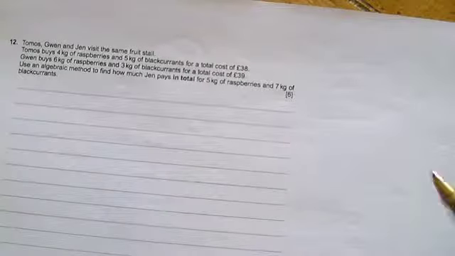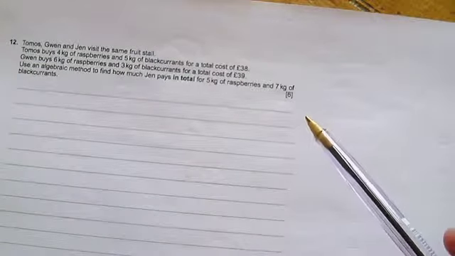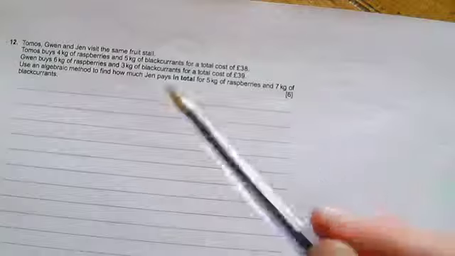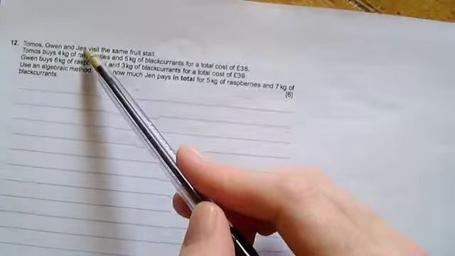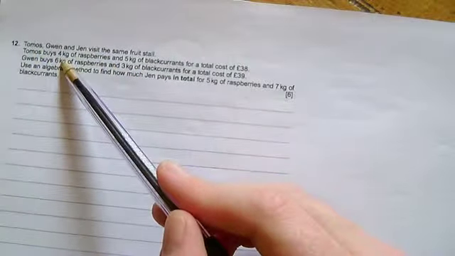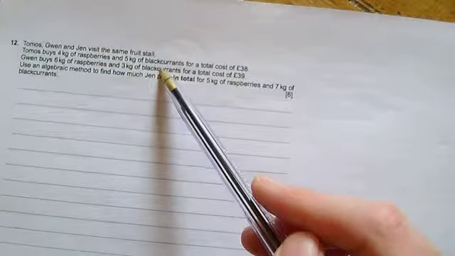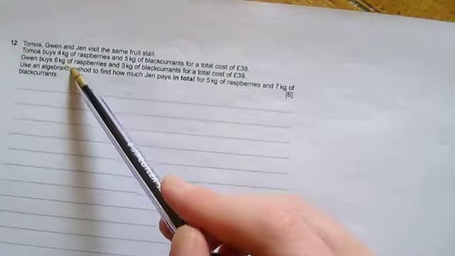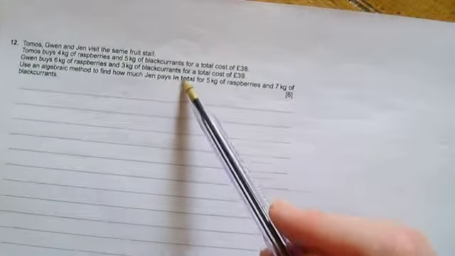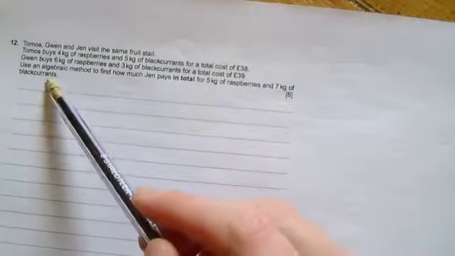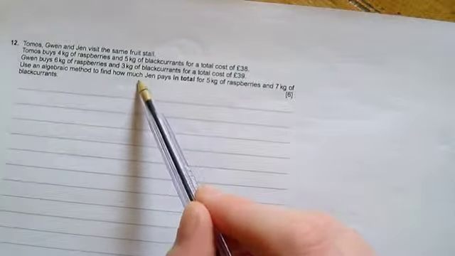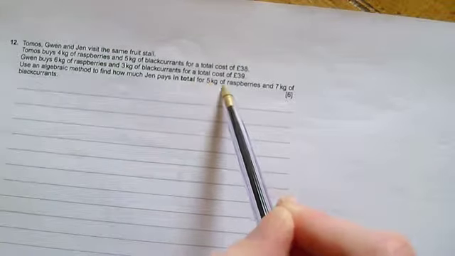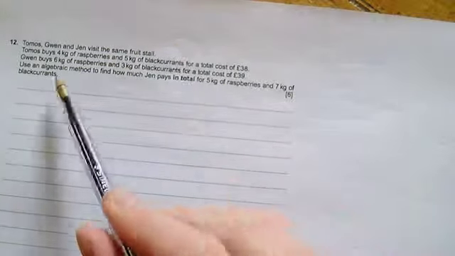So question 12. This was a simultaneous equations question sort of in disguise. It says Tom, Gwen and Jen visit the same fruit stall. Tom buys 4 kilograms of raspberries and 5 kilograms of blackcurrants at a total cost of £38. Gwen buys 6 kilograms of raspberries and 3 kilograms of blackcurrants for a total of £39. Use an algebraic method to find out how much Jen pays for a total of 5 kilograms of raspberries and 7 kilograms of blackcurrants.